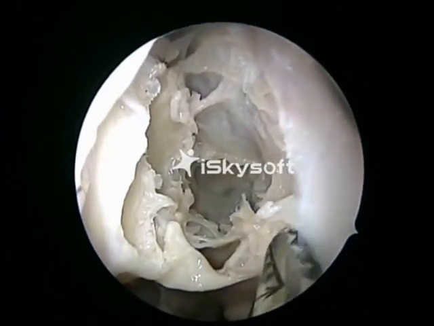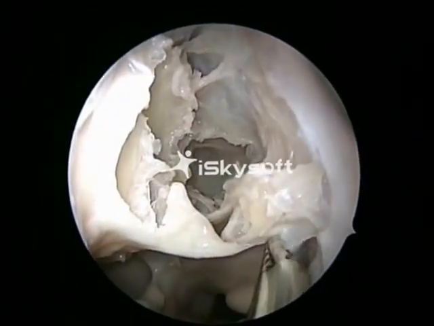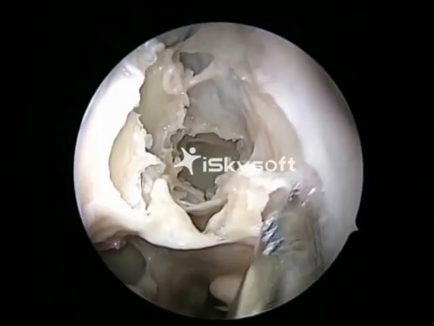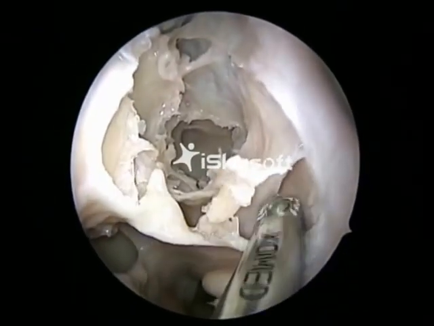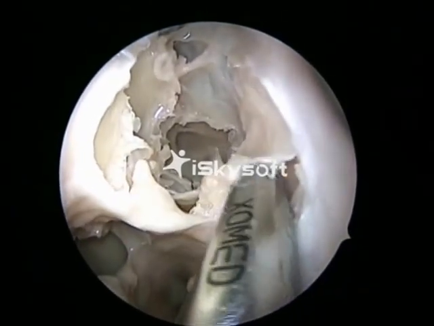The next step would be to open up the sphenoid sinus, and for that we follow the intermediate approach. We create a superior meatal window. The landmark for creating a superior meatal window would be the inferior wall of the bulla, which leads us on to the superior meatal window.